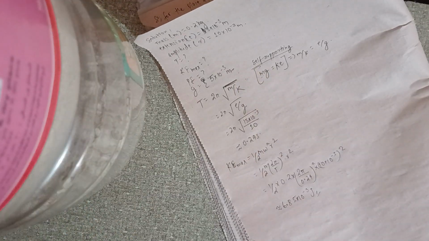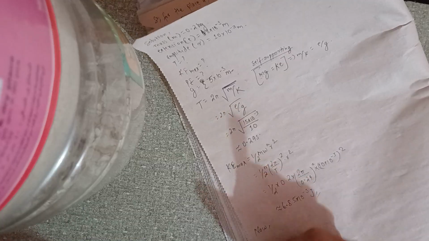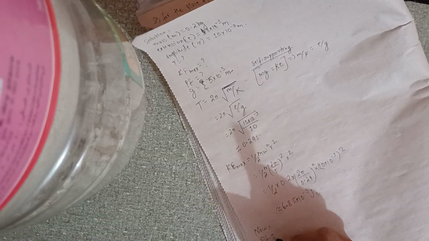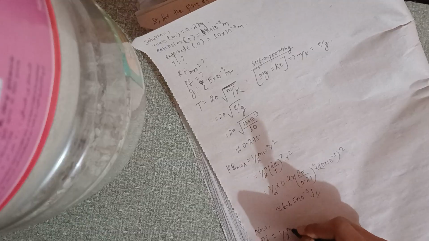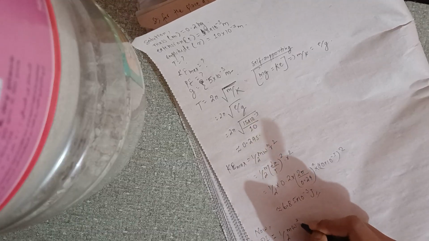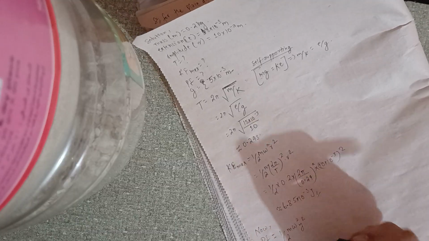That is the answer. Now again, for PE we have the formula of potential energy, 1 by 2 m omega square, r square for maximum but y square for the given y.